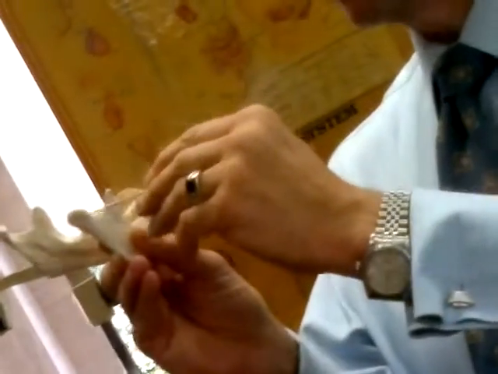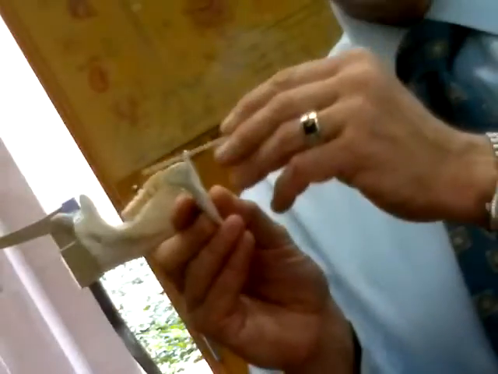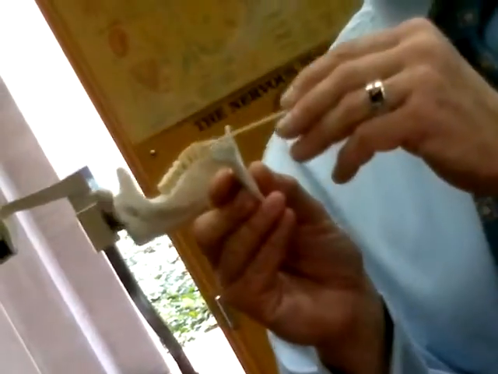How about this right here? Head. There are two processes here. What's this process called? Coronoid process, condylar process. Everybody got that? All right, so you need to know those.